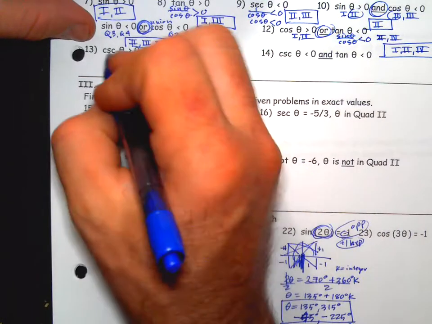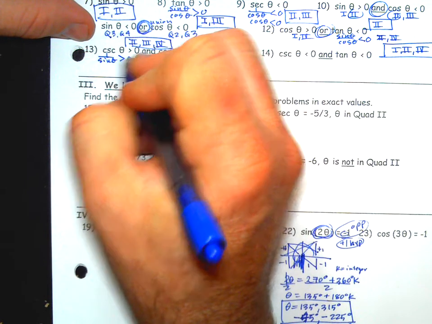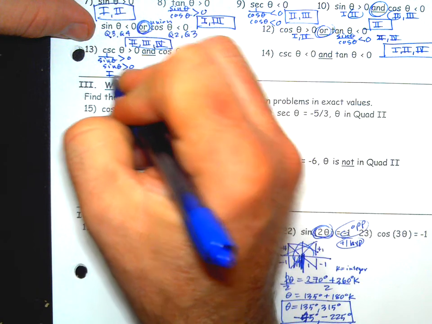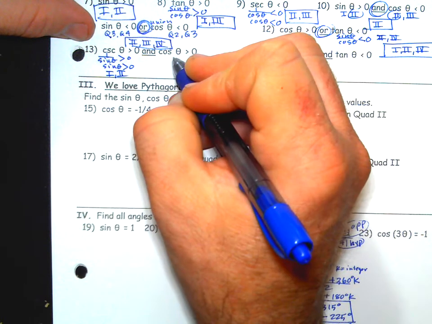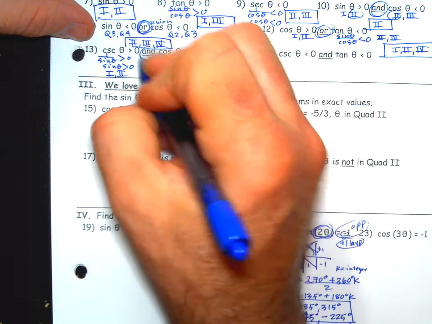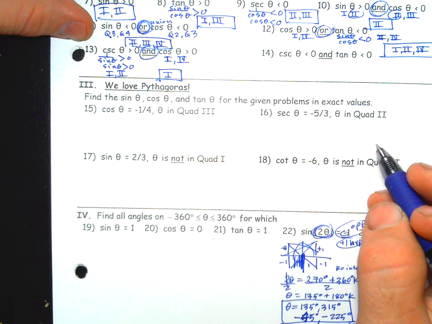Okay, where's cosecant positive? Well, where's 1 over sine theta positive, which is where is sine positive? And that's quadrants 1 and 2. Where's cosine positive? Quadrants 1 and 4. It's and, so they both have to be true. So it's just quadrant 1 for the final answer.